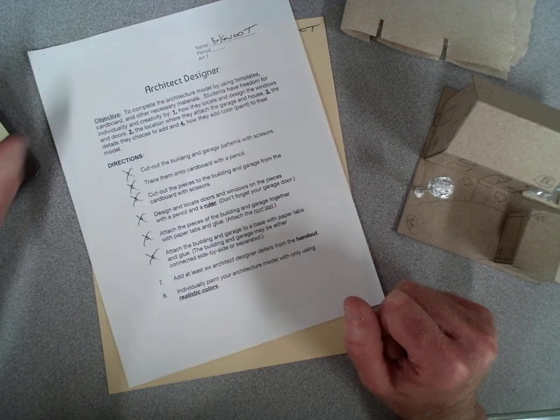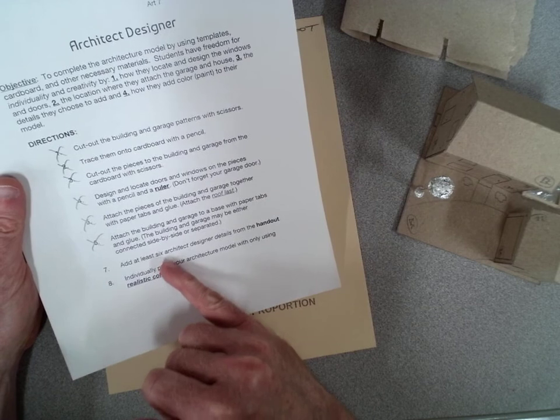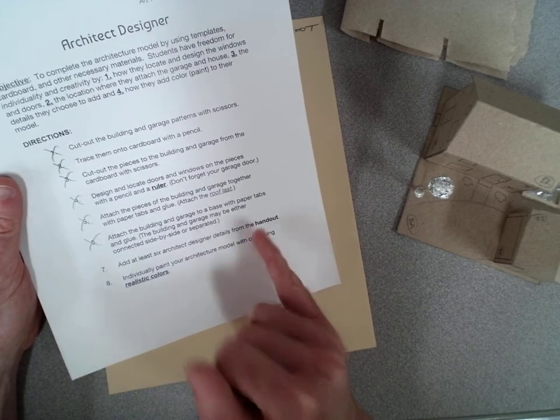All right, it is time for Architect Designer direction number 7. Add at least 6 Architect Designer details from the handout.